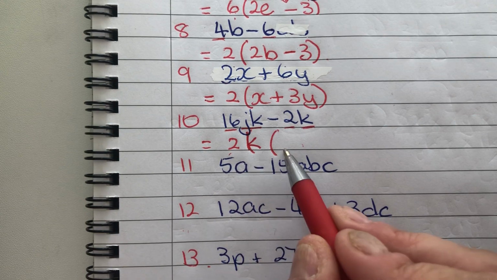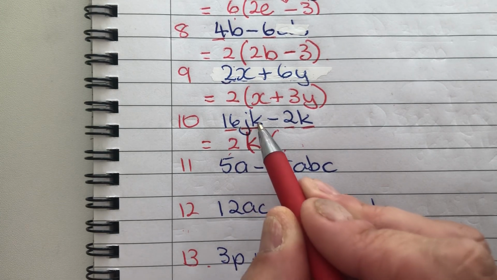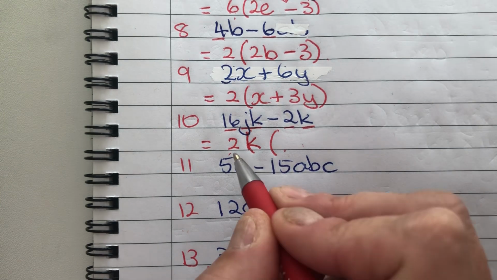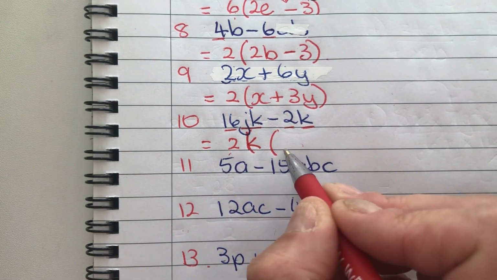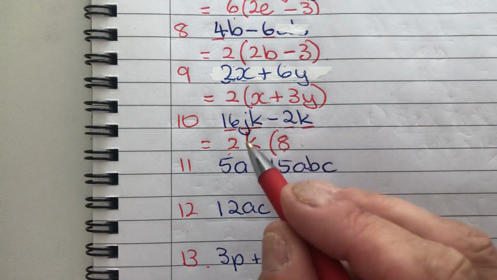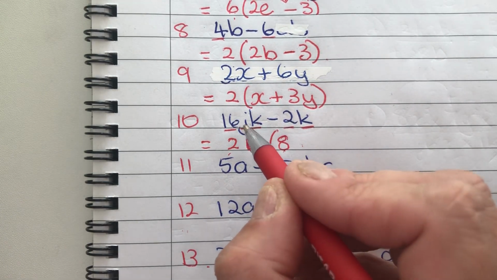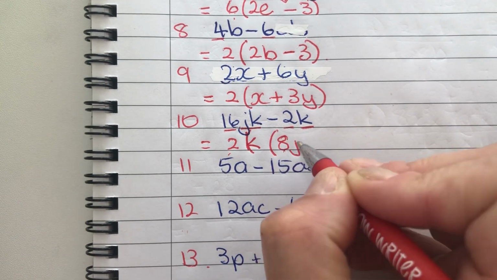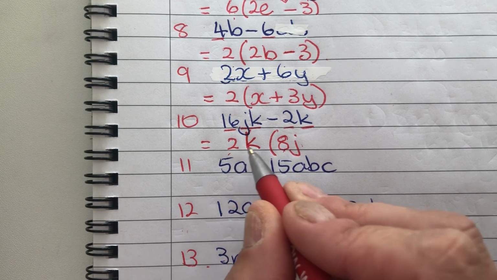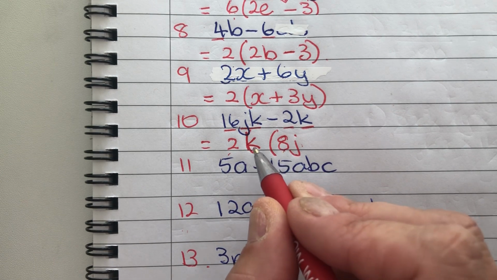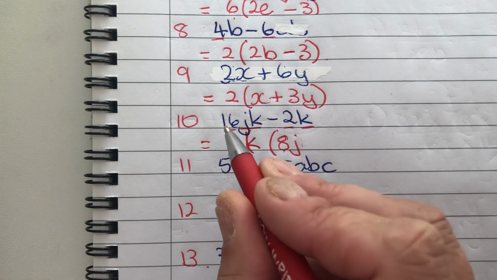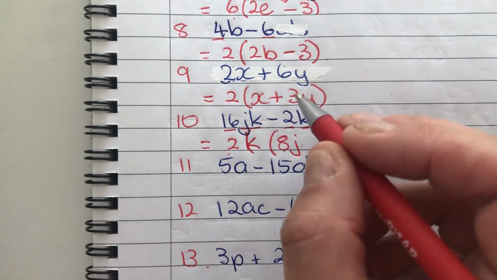Now 2K times what makes 16JK? Sounds a little bit wordy, so let's just do it separately. Do the numbers. 2 times what number gives 16? It's 2 times 8. K times what gives JK? J. Now we can test it. 2K times 8J. 2 times 8 is 16. KJ is KJ. 16KJ is the same as 16JK.